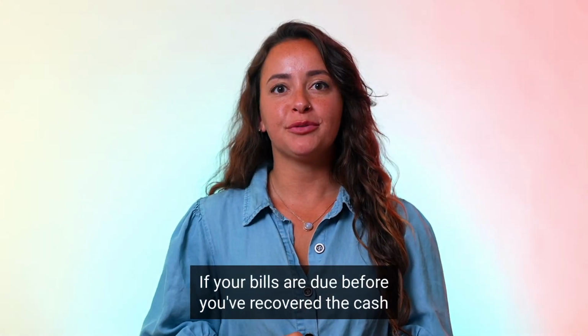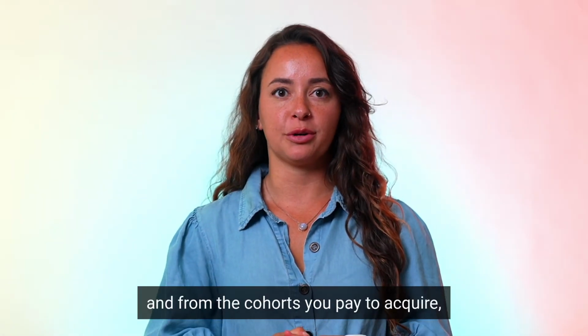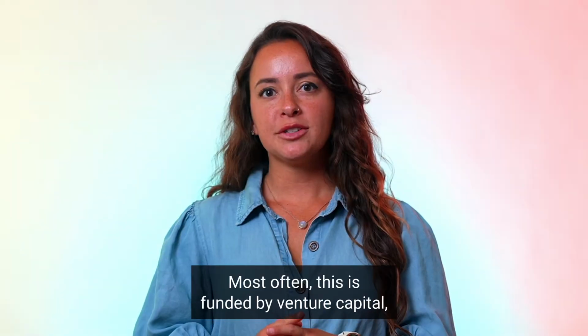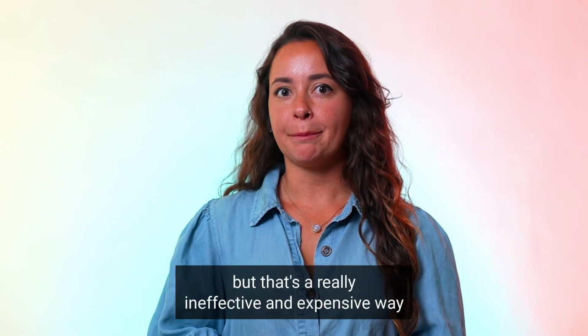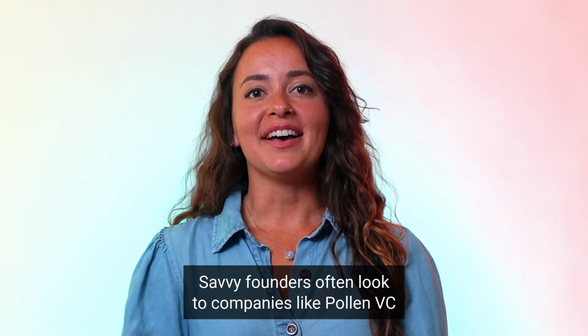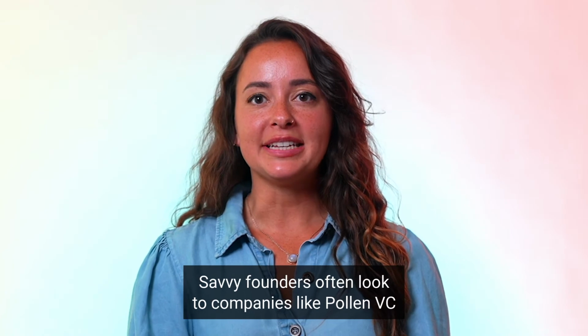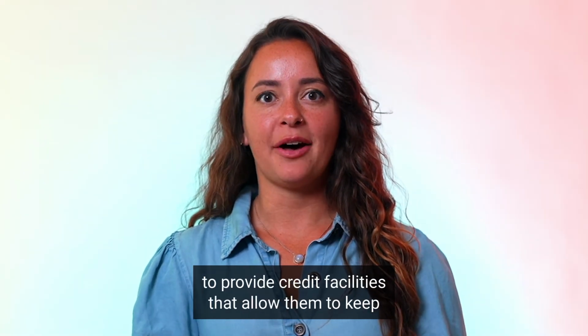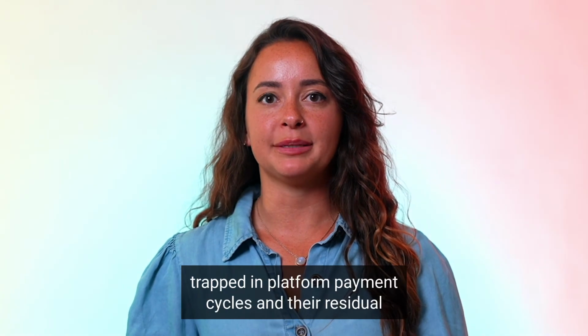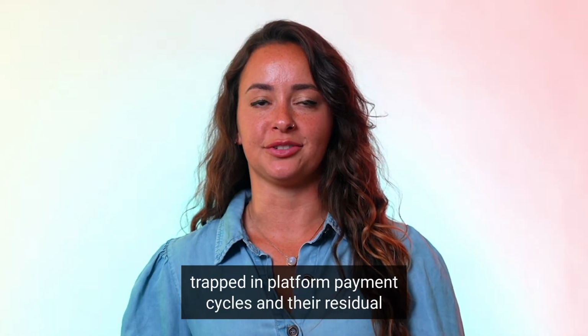If your bills are due before you've recovered the cash in from the cohorts you paid to acquire, then you need to be able to fund that through a different source. Most often, this is funded by venture capital, but that's a really ineffective and expensive way to fund user acquisition. Savvy founders often look to companies like Pollen VC to provide credit facilities that allow them to keep spending on their desired UA channel by unlocking value trapped in platform payment cycles in their residual cohorts.